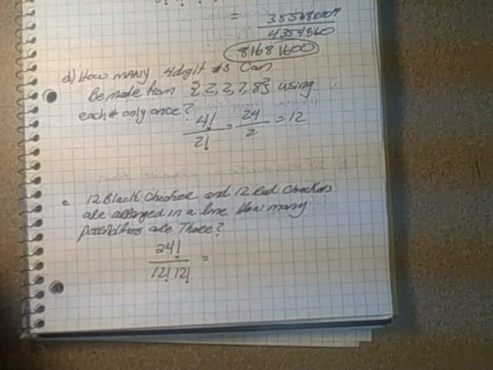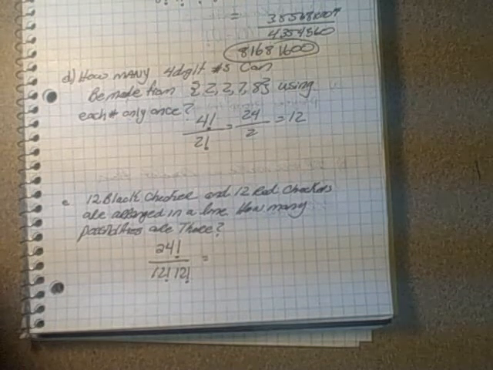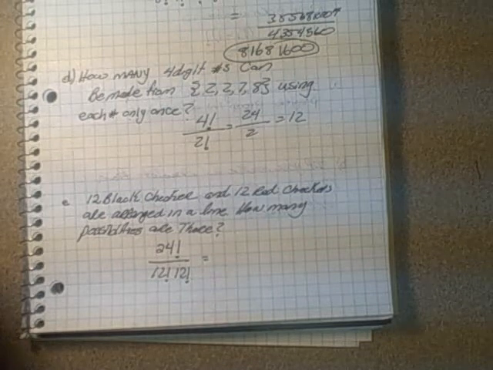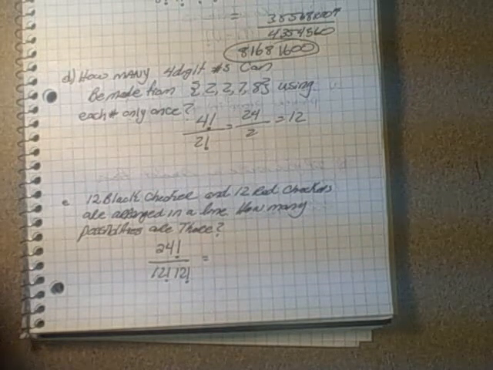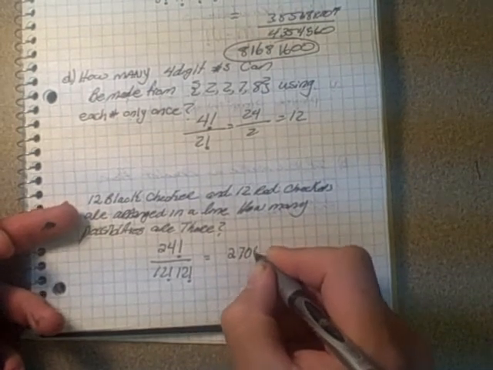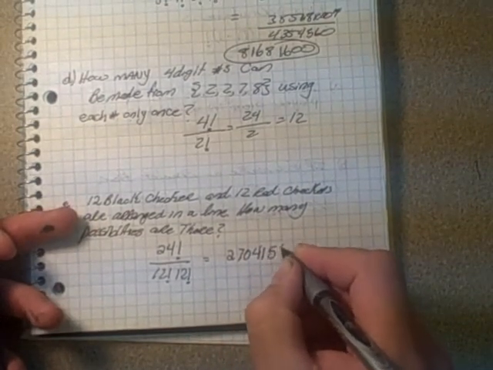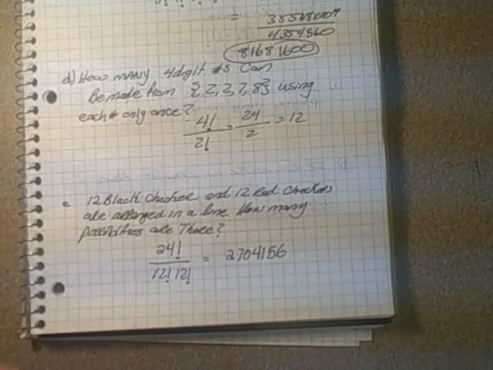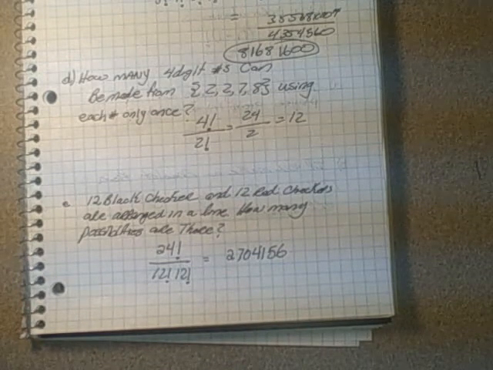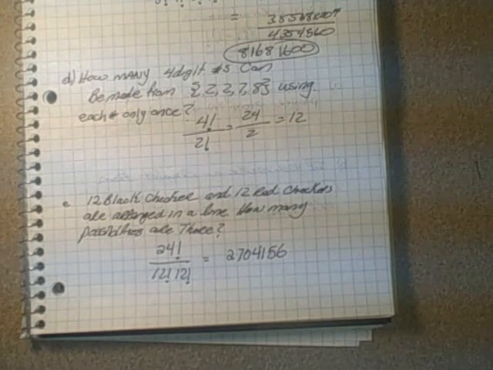Divide by 12 factorial. And then I'm going to divide again by 12 factorial. And I get 2,704,156. And that finishes off our permutations examples.